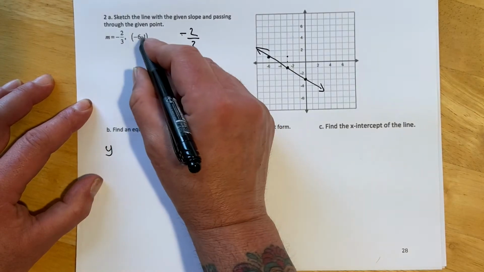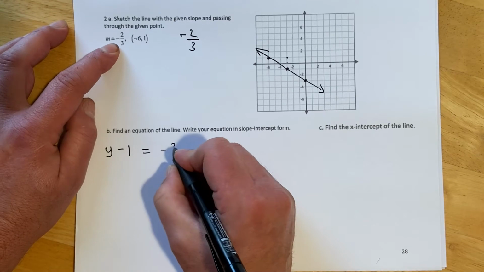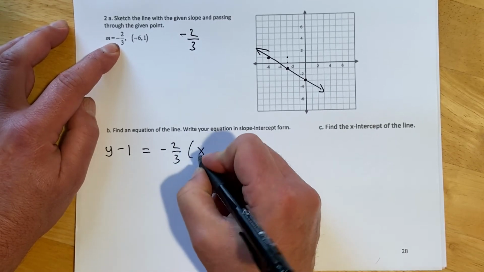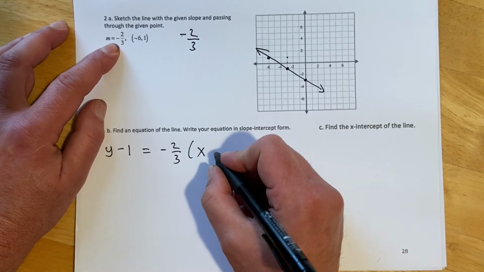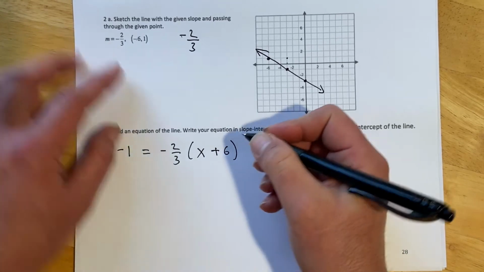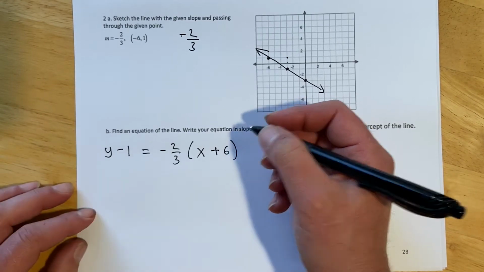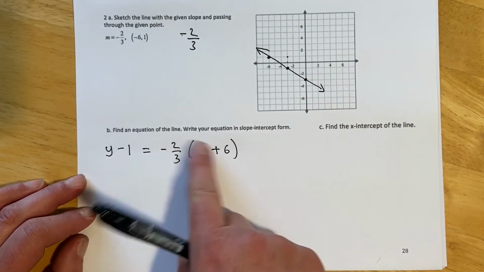So let's see, where's my point? It's (-6, 1). So y minus 1 equals m, which is -2/3, and then x minus -6. So this time, instead of writing minus negative, I'm going to write that as a plus. But be careful with that sign. That's right where folks make errors. And then I'm shooting for slope-intercept, so I'm going to distribute.